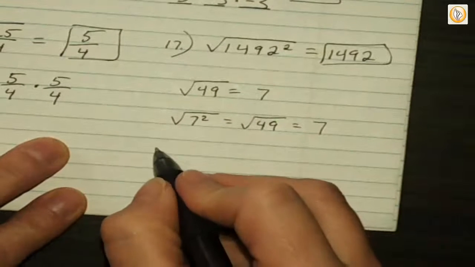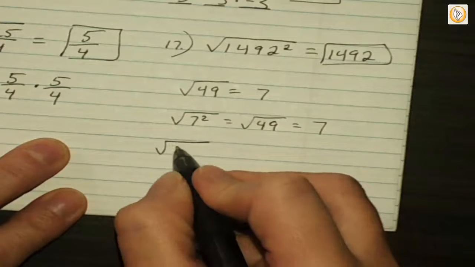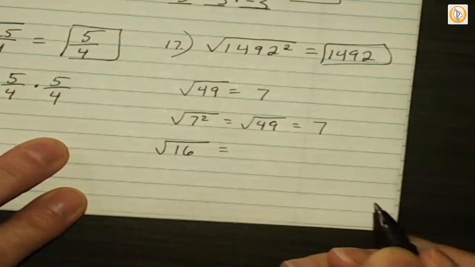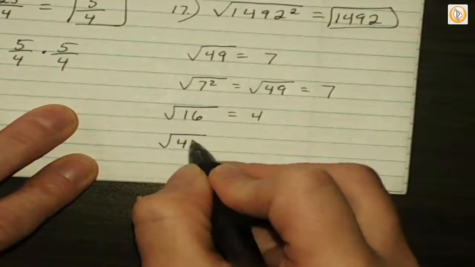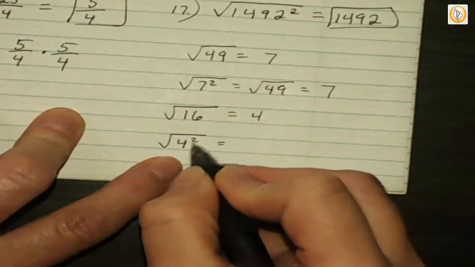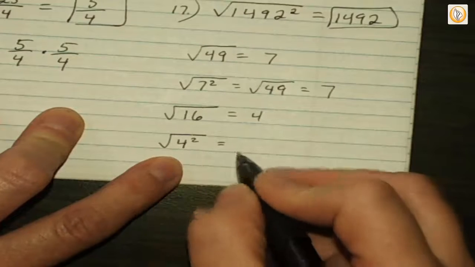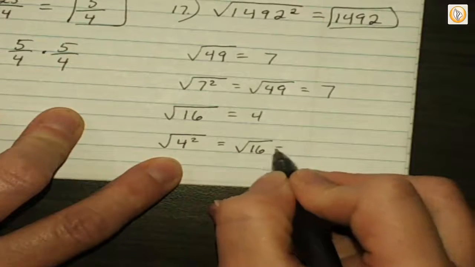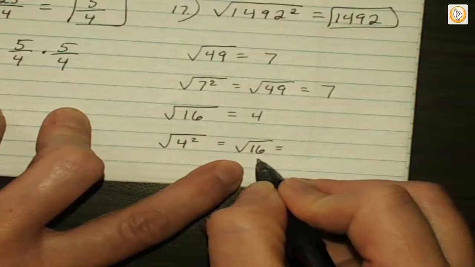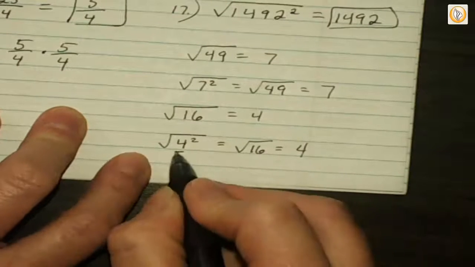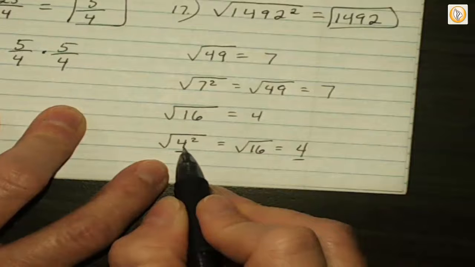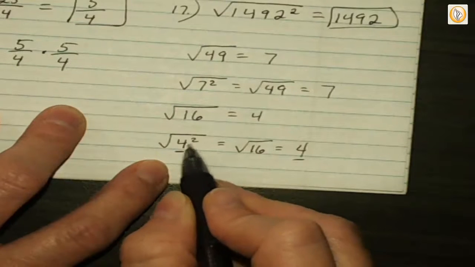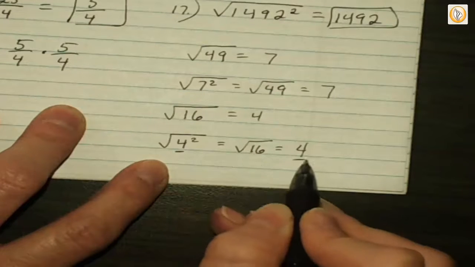Okay, let's try this. What is that? Let me write it another way. What if I do this? What's 4 squared? 16. What's the square root of 16? See? All we're doing is the square, right? It's a perfect square. So 4 times 4 is 16. Well, the square root of 16 is 4.